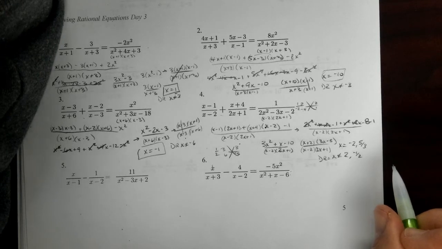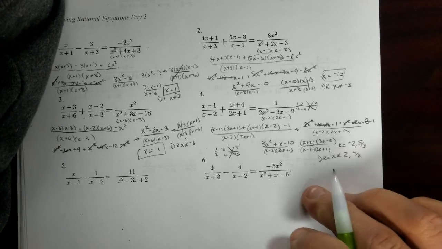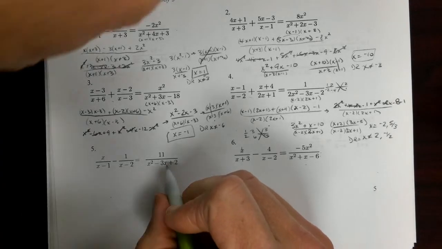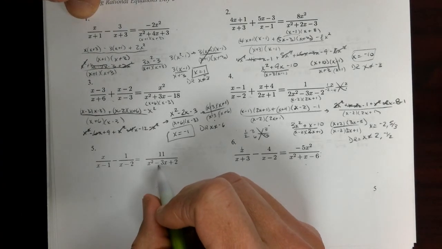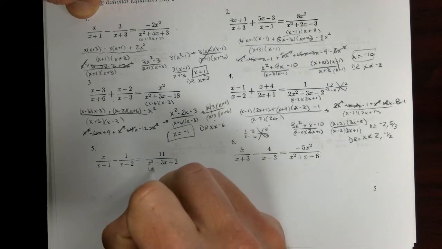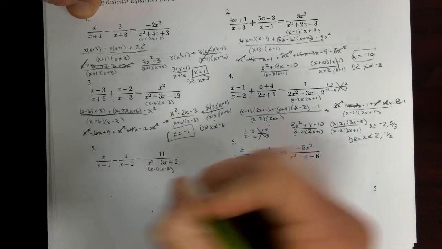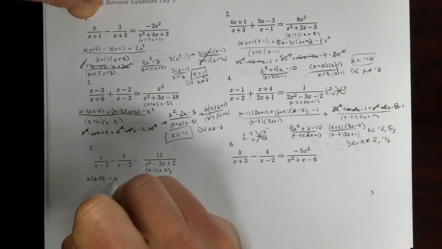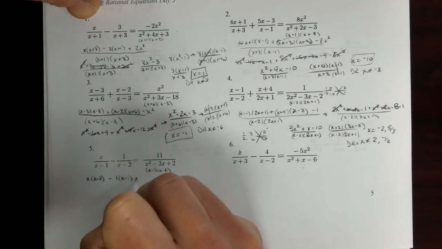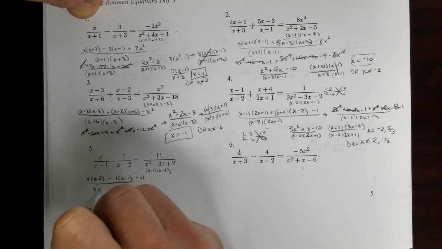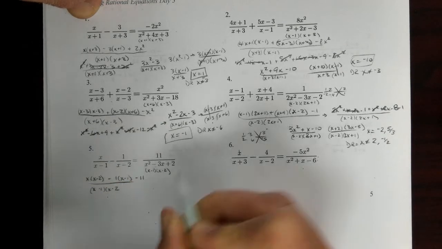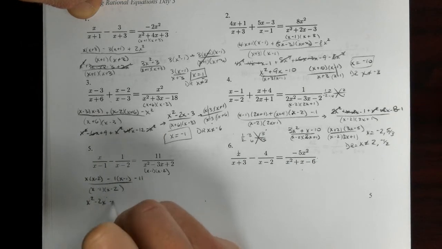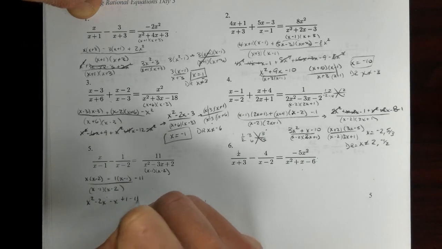Alright, we'll just keep going. Alright, so here we go. Positive 2 combined to give me a negative 3. So it's going to be x minus 1, x minus 2. So this is x times x minus 2 minus 1 times x minus 1 minus 11 over x minus 1, x minus 2. So it's going to be x squared minus 2x minus x plus 1 minus 11.